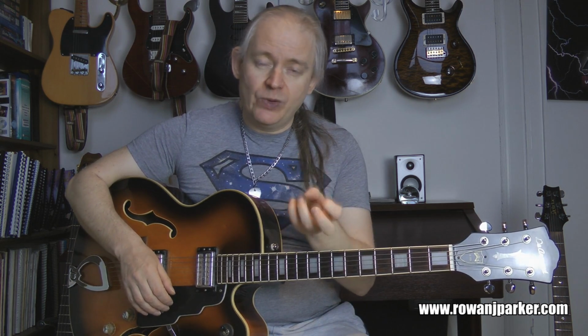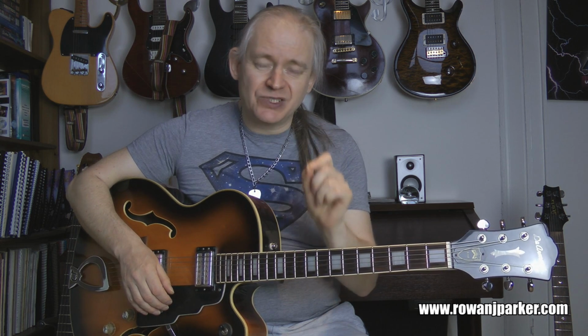Alright, so we need to understand now how an augmented chord actually functions musically. The way it functions musically is it substitutes directly for a dominant seventh chord. So, for instance, let's say we had this very cheesy sounding chord progression.